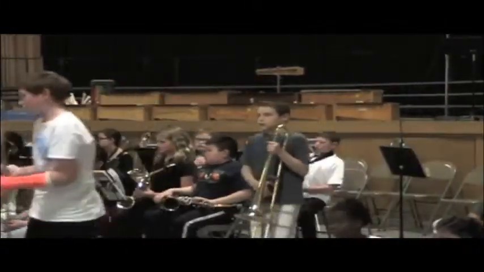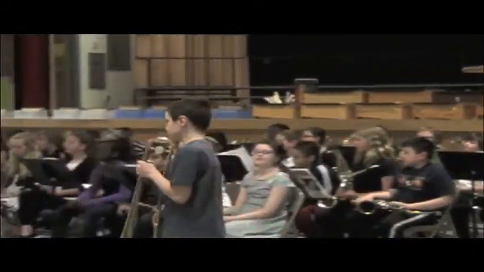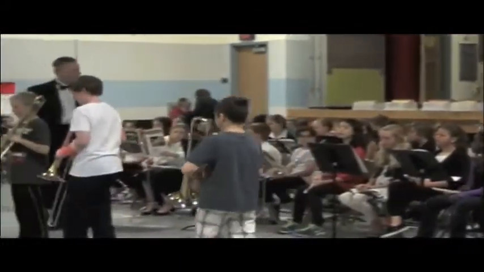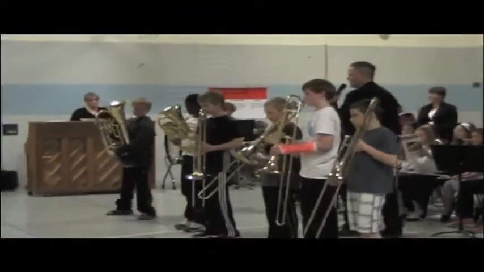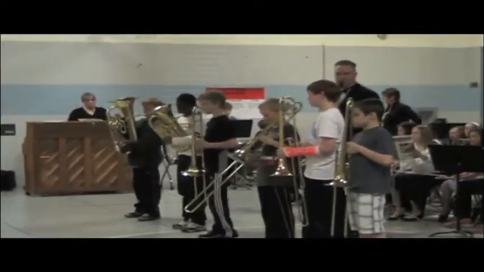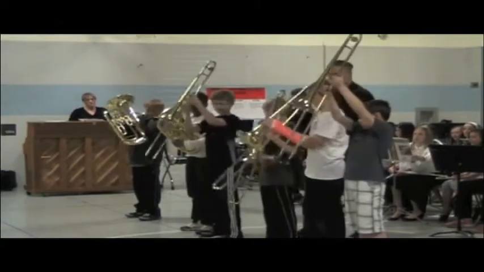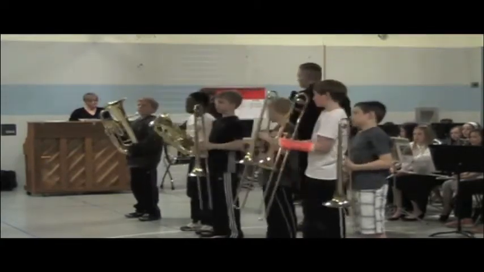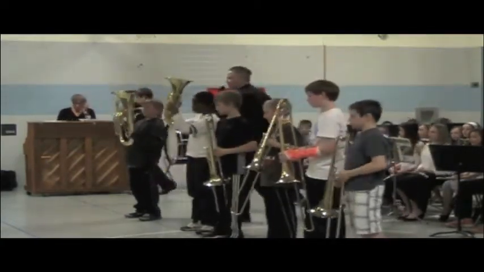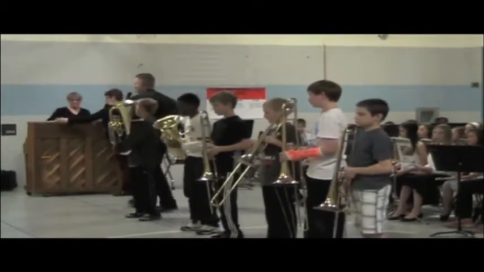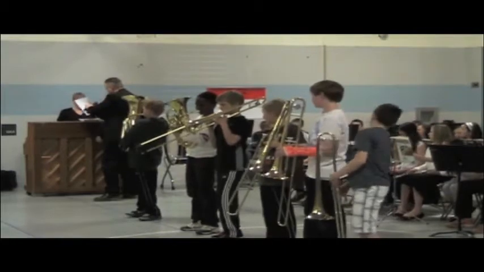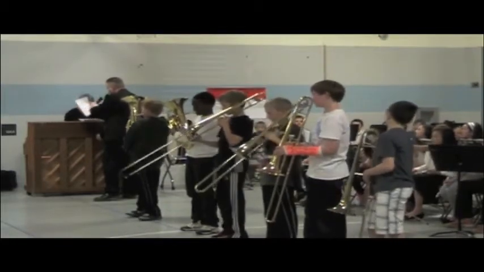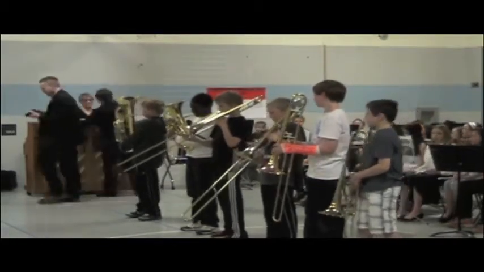We would now like to introduce you to our low brass section. Our low brass section includes two different kinds of instruments, the trombones and the baritones. They'll be playing that unforgettable number, Doodle All Day.